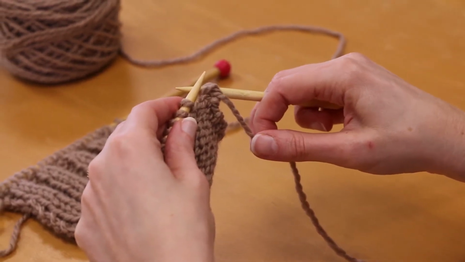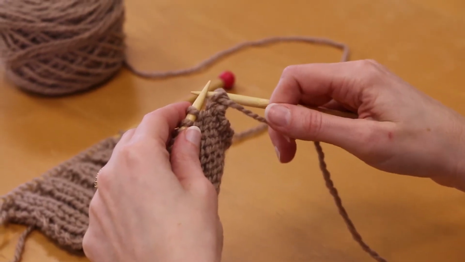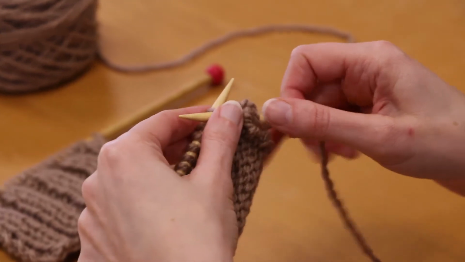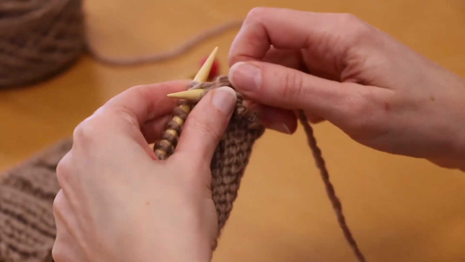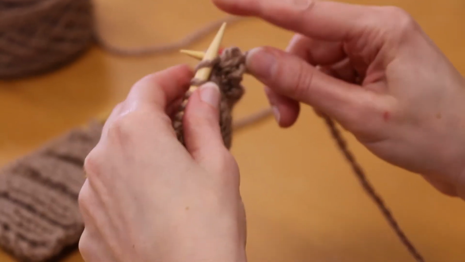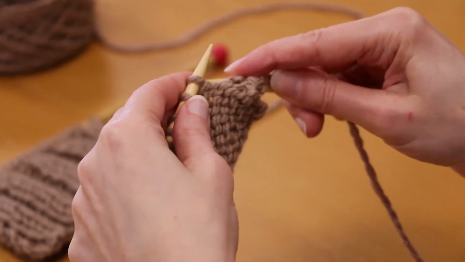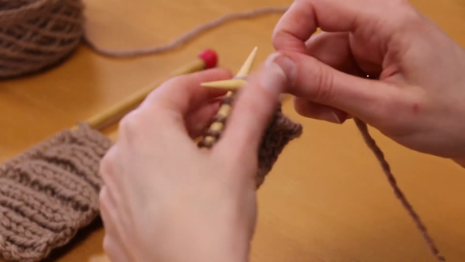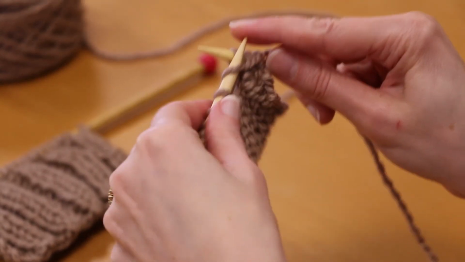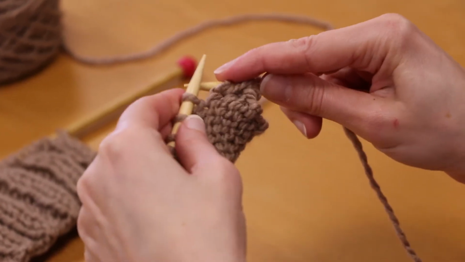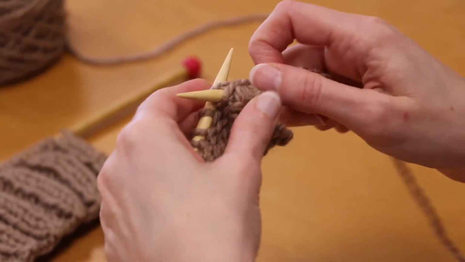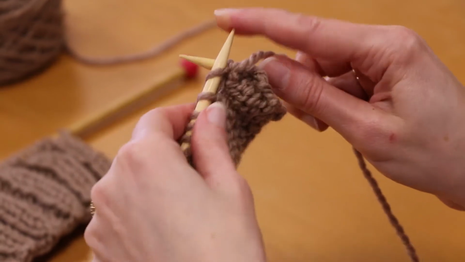That's it. Let's practice a few stitches, counting as we go. 1, 2, 3, 4. 1, 2, 3, 4. 1, 2, 3, 4.